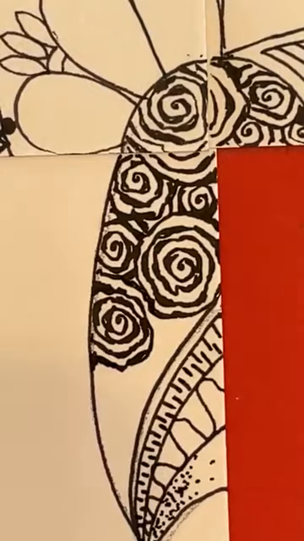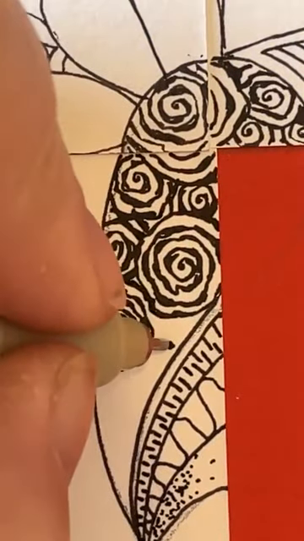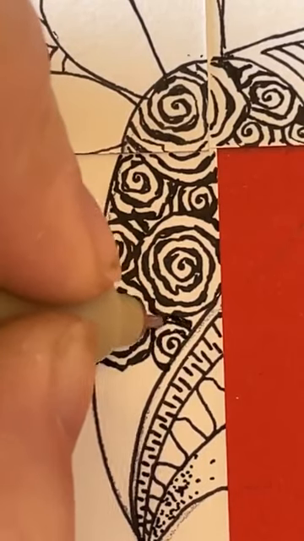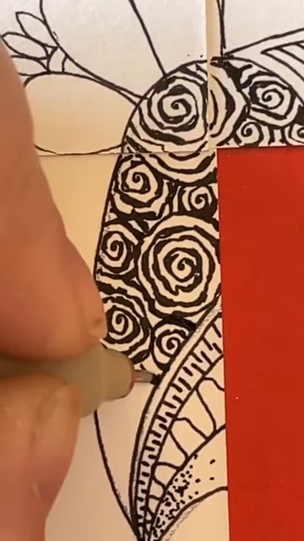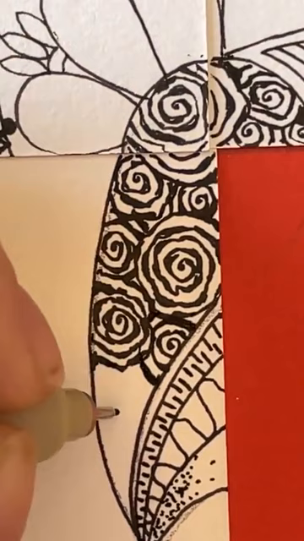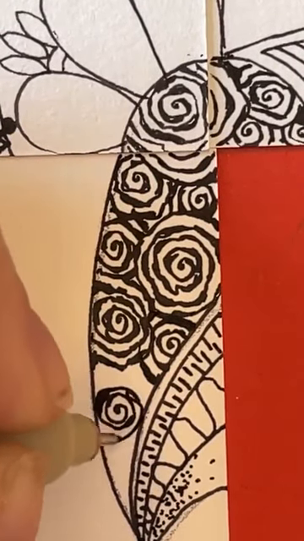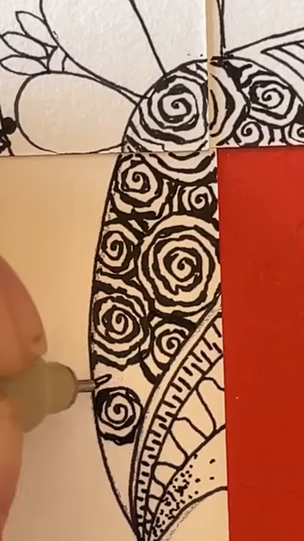Alright, you see how that's going? And just sort of working it round. See, once you've got the shape in, it doesn't seem as tricky anymore. Just sort of enjoy the process, really. Just add those tangles.